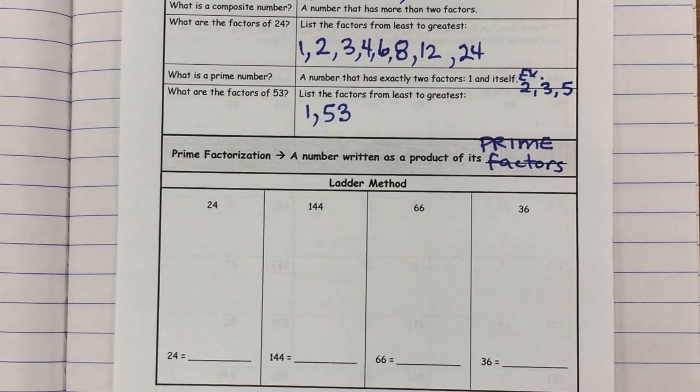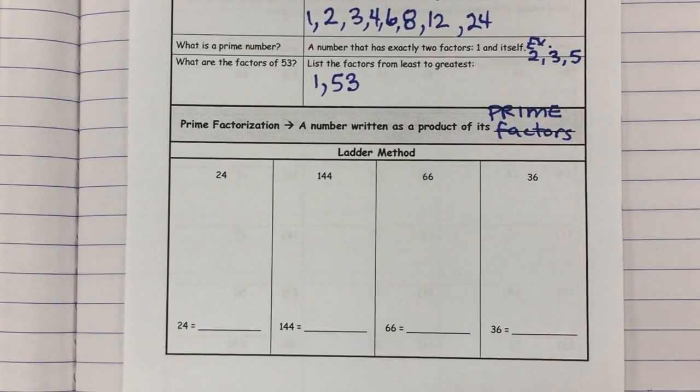So all the numbers that are multiplied together have to be prime for prime factorization. So what I'm going to show you in this lesson is the ladder method with prime factorization. Now in class, we might go and review the tree method to figure out prime factorization. But in this video, I'm going to go over the ladder method.